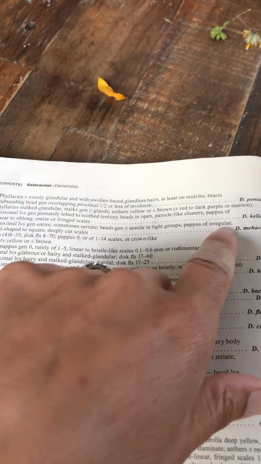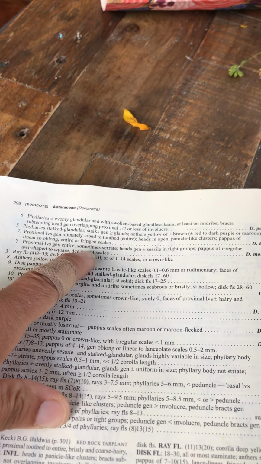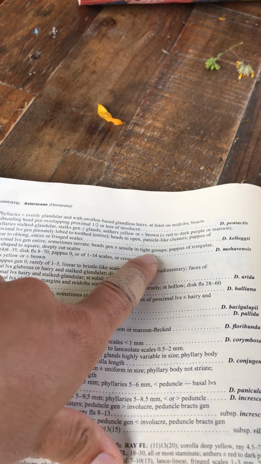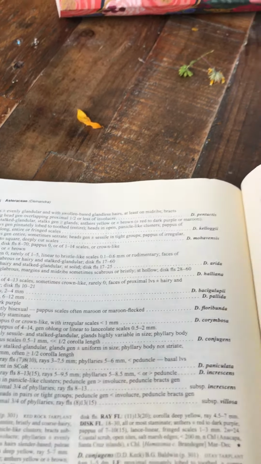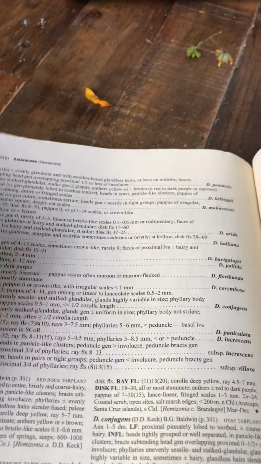So we key it straight to Deinandra kelloggii, not mohavensis, which would have proximal leaves being generally entire, sometimes serrate, heads with tight, it has tight grouped heads. So that's one of the differences there between Deinandra kelloggii and mohavensis. And mohavensis is not where we're working anyways.